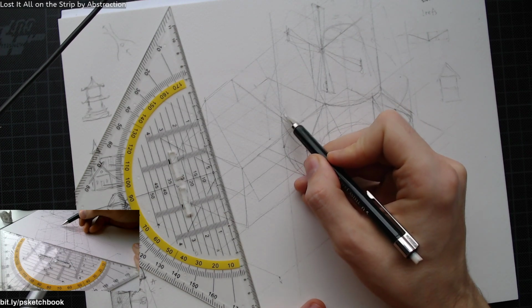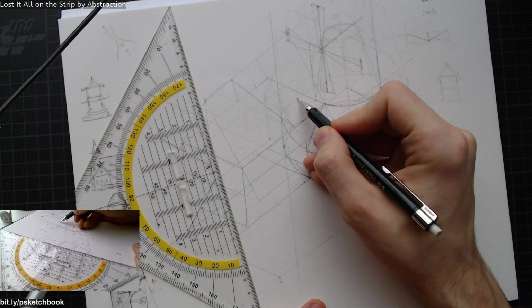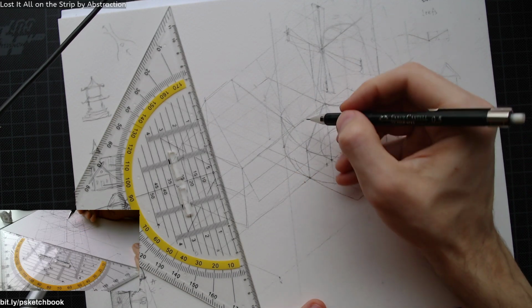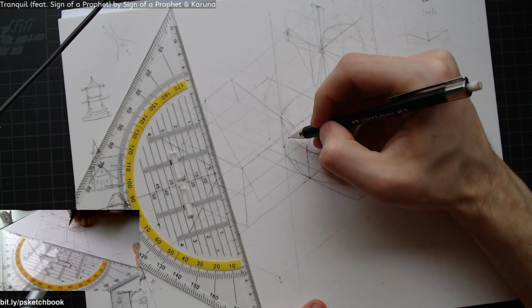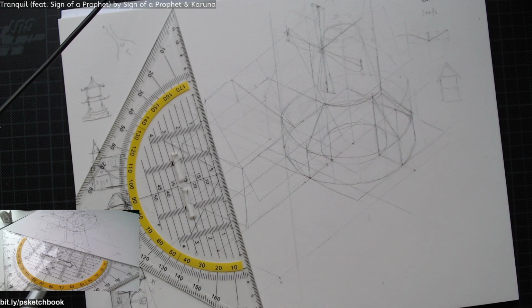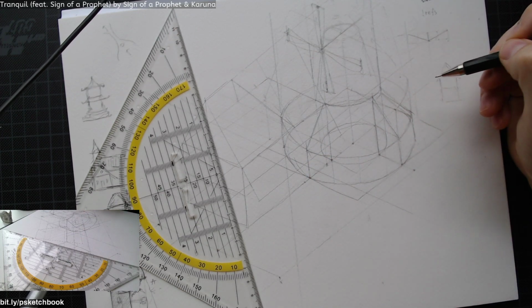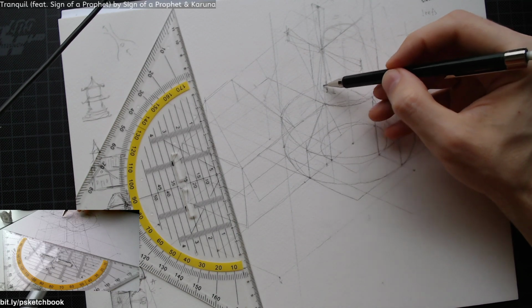And then it goes out like this. So yeah, something like that. It would be, yeah, that's actually how it would be then.